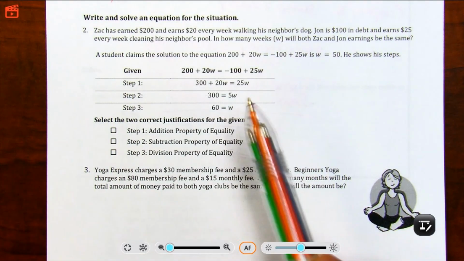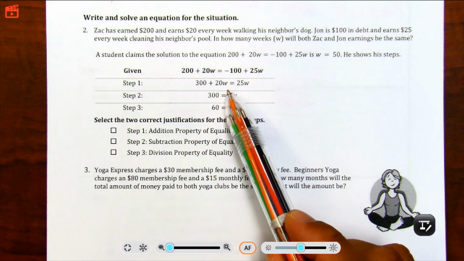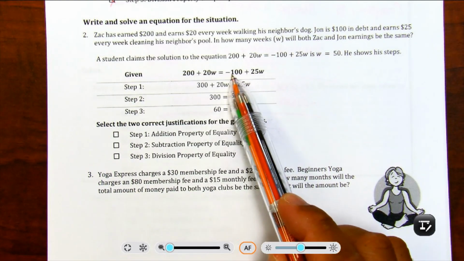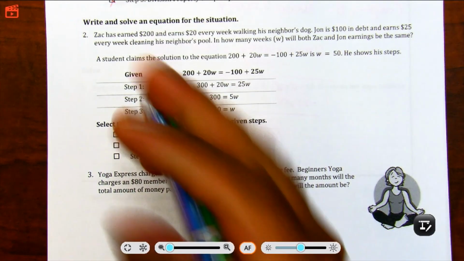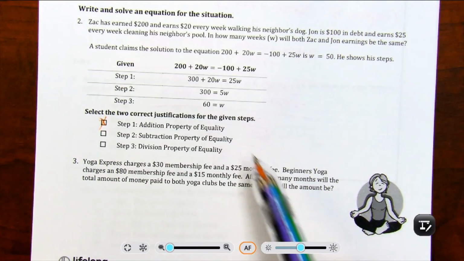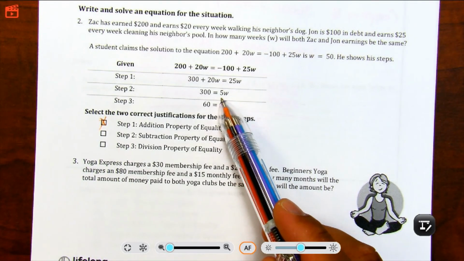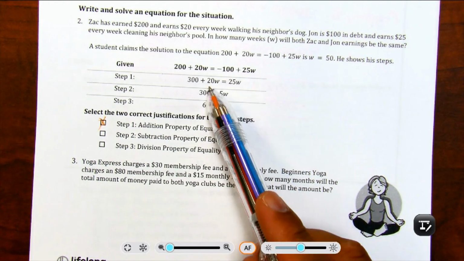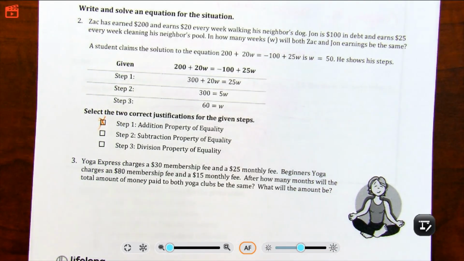Going from the given to step 1, what happened? I think 100 was added to both sides, so he used addition property. And then going from step 1 to step 2, it looks like he subtracted 20w from both sides, so that's subtraction property.